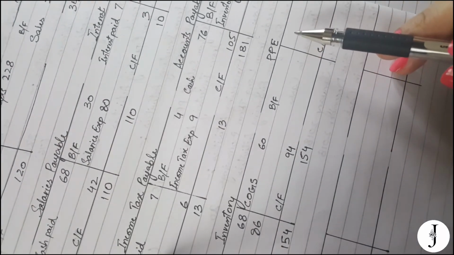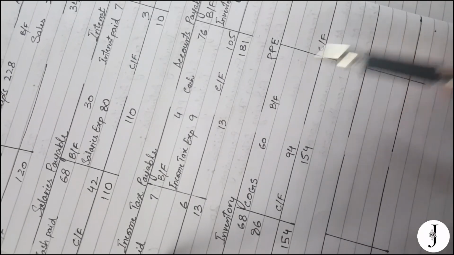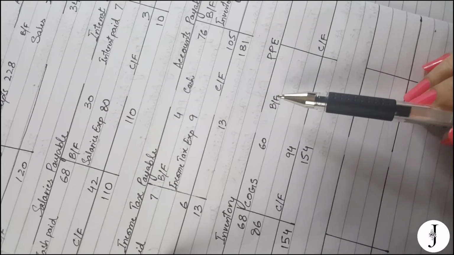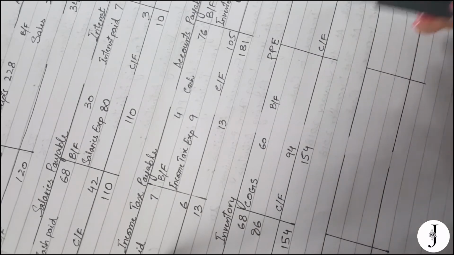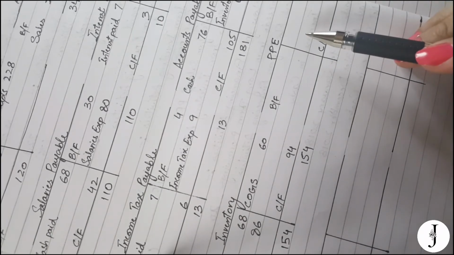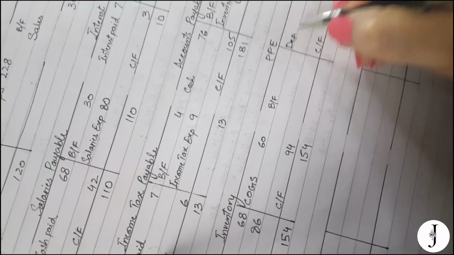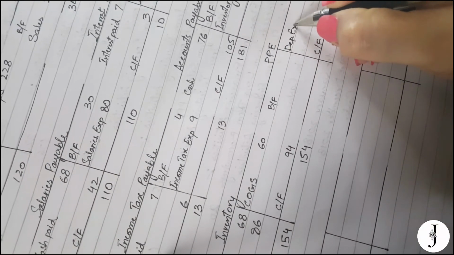For the property, plant and equipment account, opening and closing balance, we can take these figures from balance sheet. Property, plant and equipment account is credited with depreciation expense. So here we will write depreciation expense. I am writing the abbreviations.